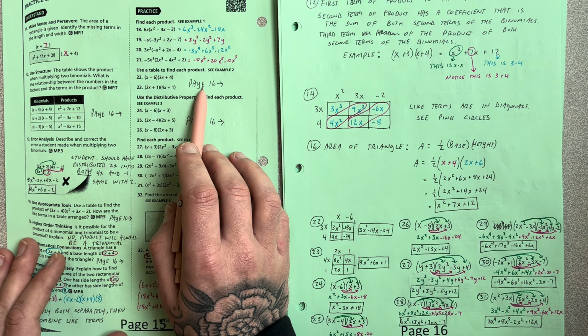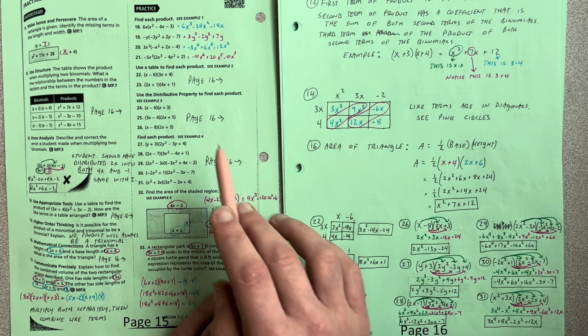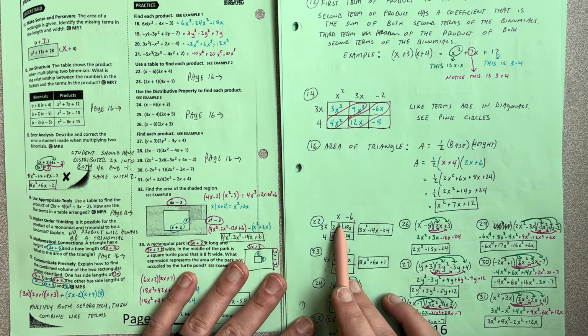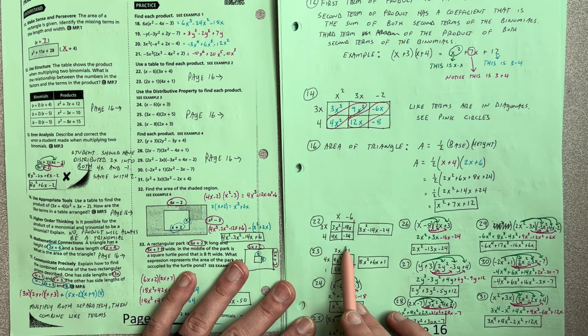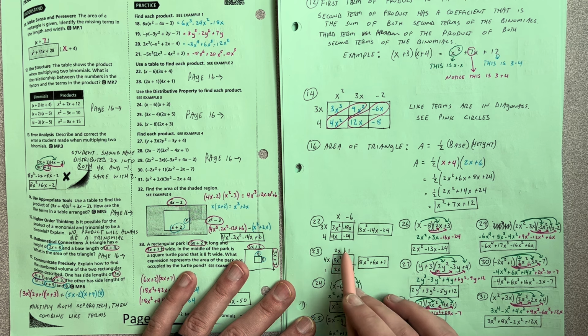So here we go. I said I did these over here on page 16, starting with number 22. That's down here. So we have our x minus 6. That's this term here. I put that on the top. And then we have 3x plus 4. I chose to put that on the left. Remember, you could go bottom, right? It super doesn't matter. You're going to get the same thing as long as you have 2 on the side and 2 along the top or the bottom.